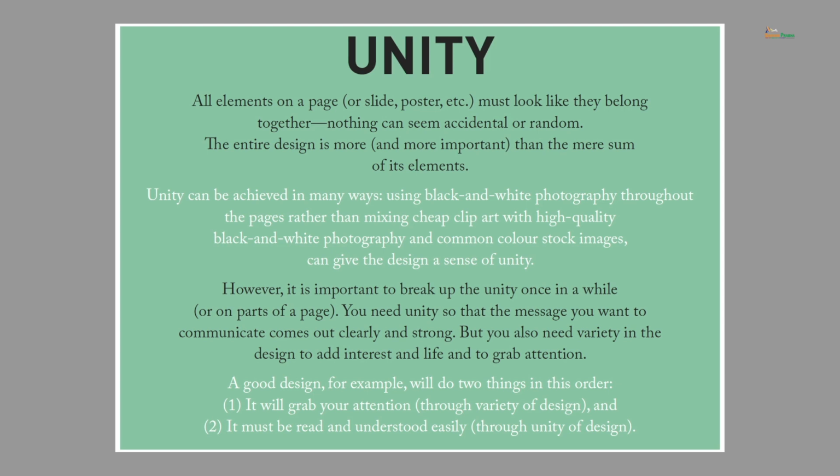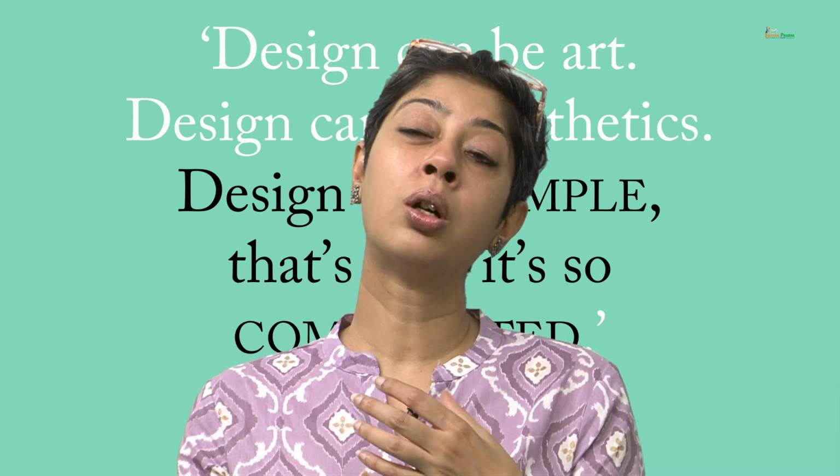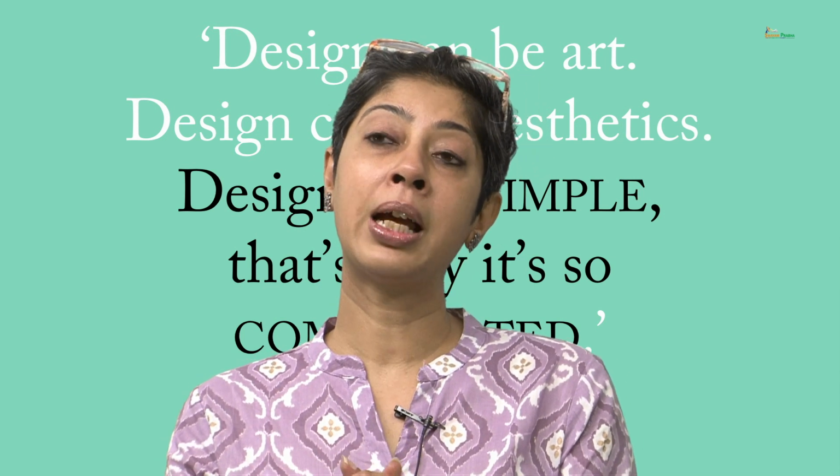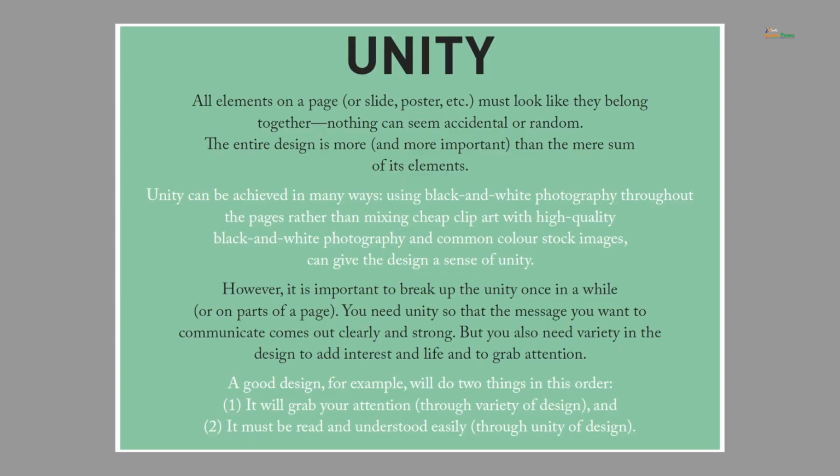So, as a book designer, we often straddle a very thin line between maintaining the unity and trying to give some little spaces for unpredictability or a break in the pattern so that almost the reader doesn't quite know what is coming next. A good design will do two things, which is it will grab your attention through the variety, and then it must be able to be read and understood easily through unity.